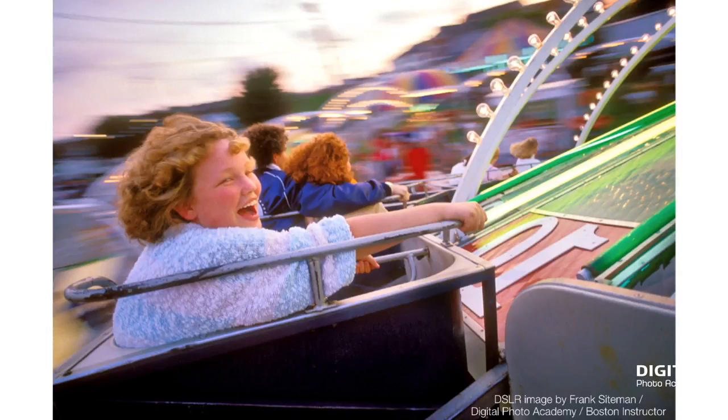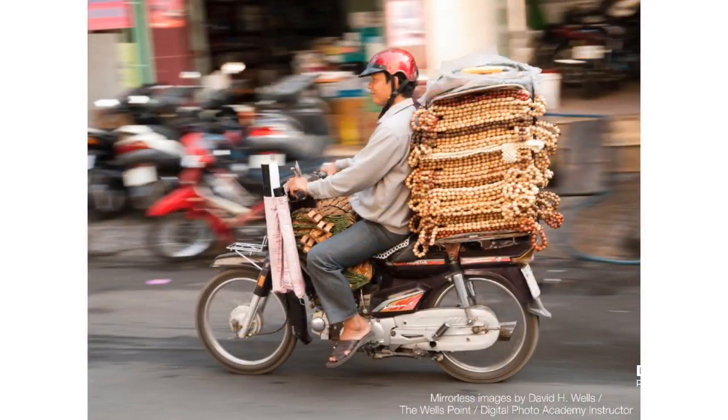An image of mine from Vietnam, in this case made with a mirrorless camera, panning with a motorcycle rider from right to left. And I actually wanted to pan on purpose because the background was pretty distracting and I didn't want all the junk and clutter in the background to ruin my image. So I actually panned with the guy as he went from right to left.